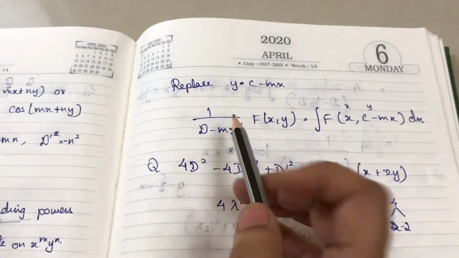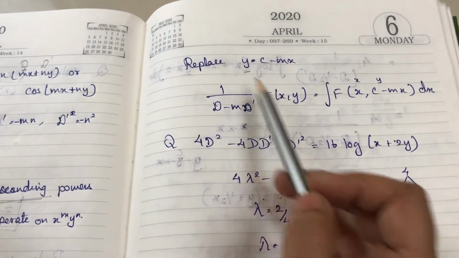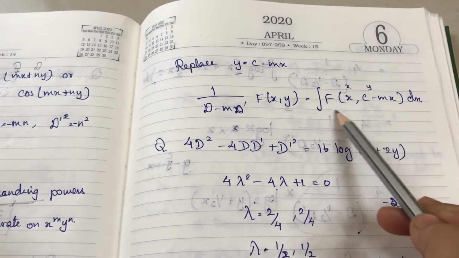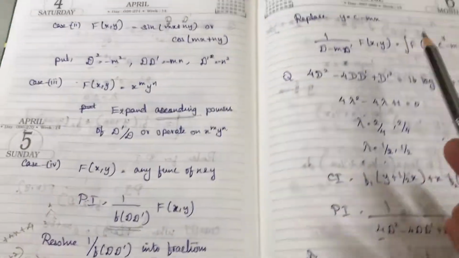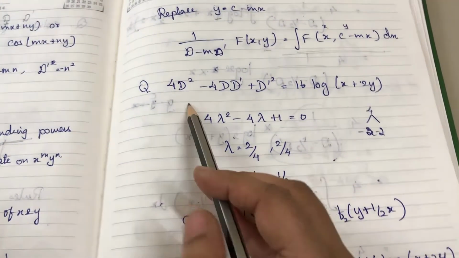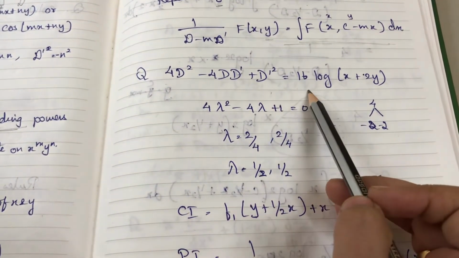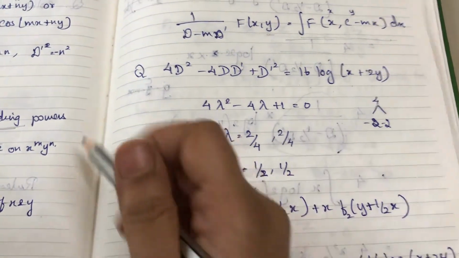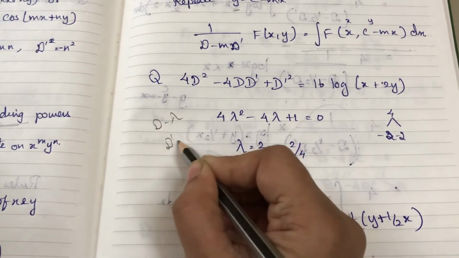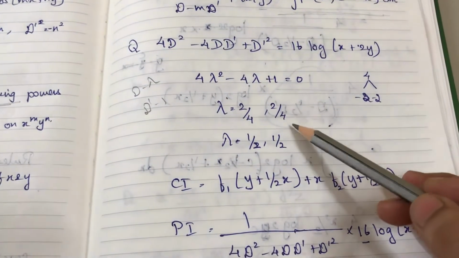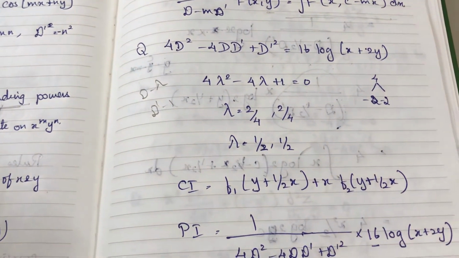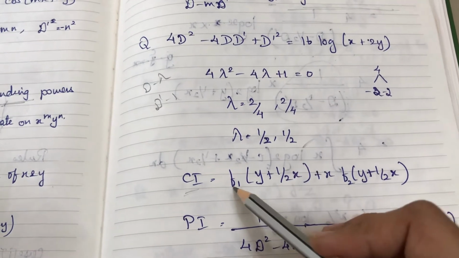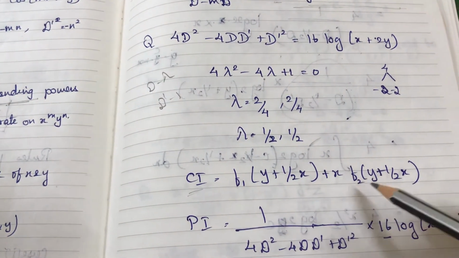After that, replace y, this y function, as c minus mx. By doing so, you can get the function. You will see the last, fourth option here, as a sum. They have given one function which is equal to 16 log of x plus 2y. And here I am just replacing D by lambda, D dash by 1. After replacing it, I got the value of lambda as 1 by 2. So I know the complementary function, which is f1 function plus, since these are repeated, x into f2 of function.